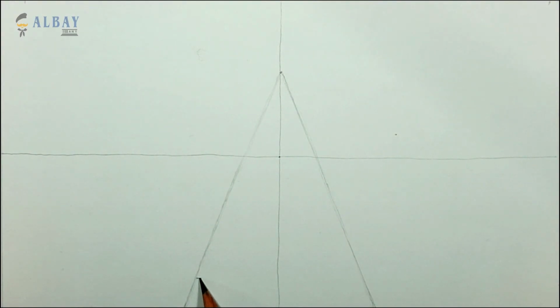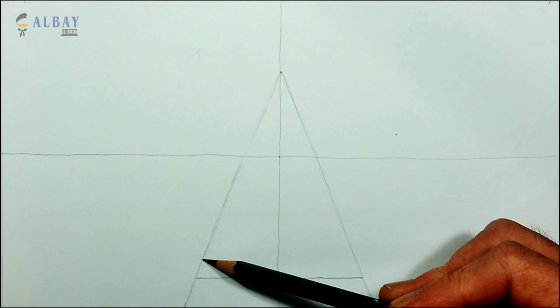Okay, we're ready to draw the first step. Let's start with the riser. I will draw a rectangle between the two diagonal lines.